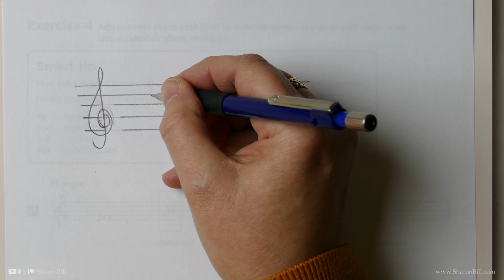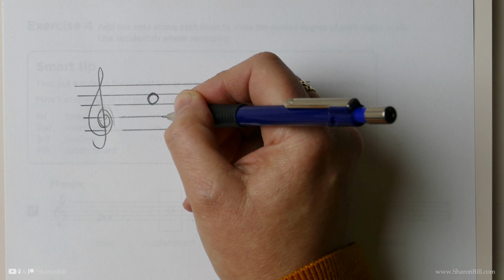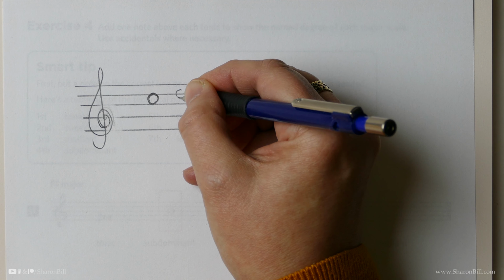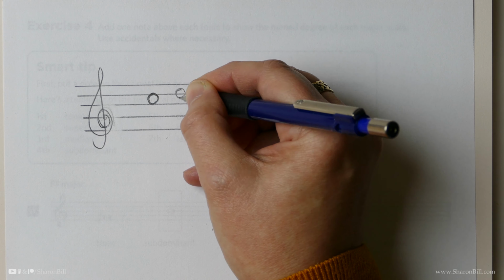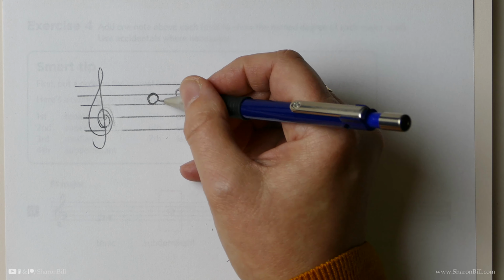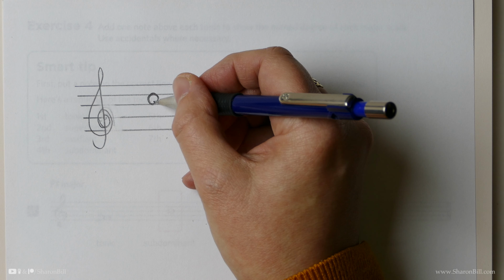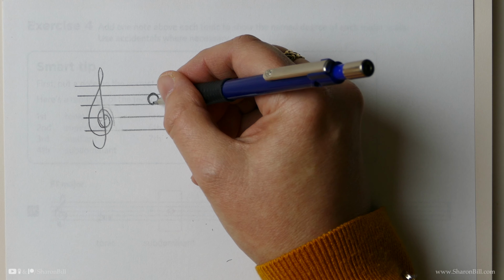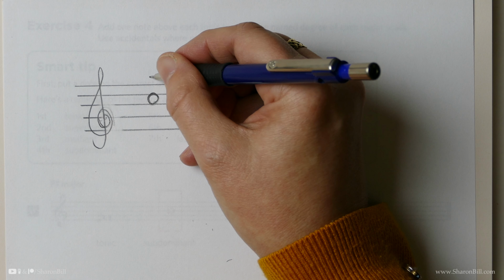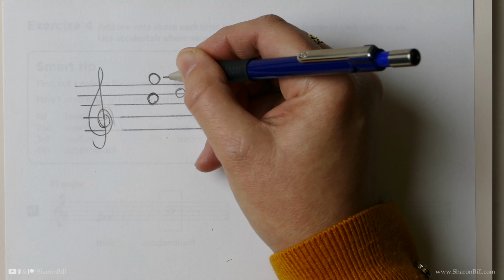However, here's a C, so that's our tonic. That's our home note. Now the D, the supertonic, we can see is above that. Now let's do the dominant, which is the G, the 5th. Okay, so there's the G, the 5th.